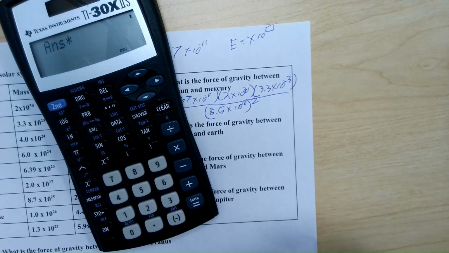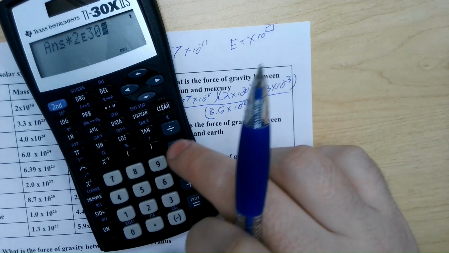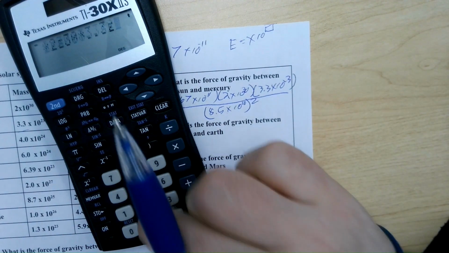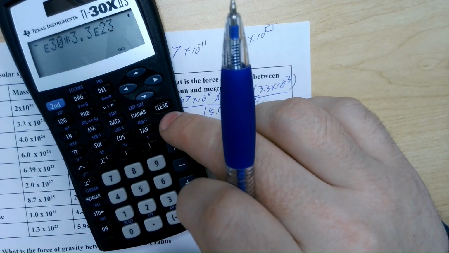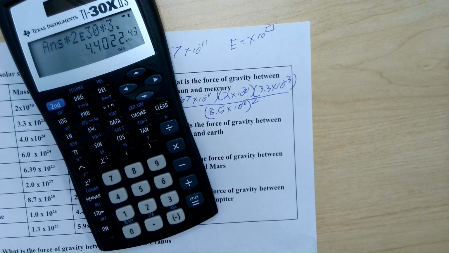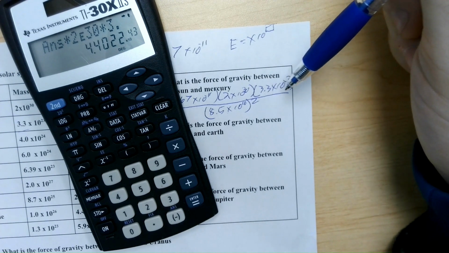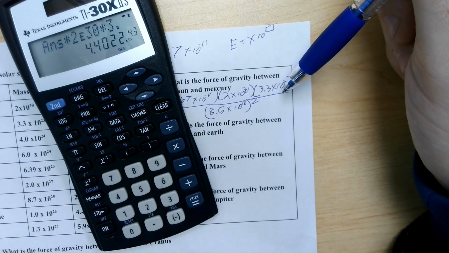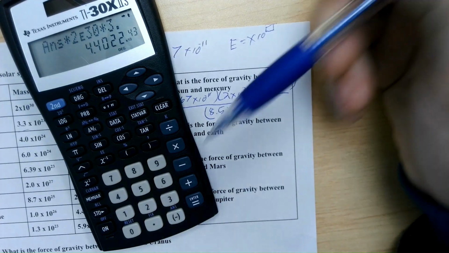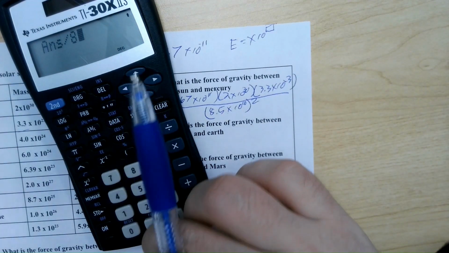So we'll go ahead and continue our calculation. So 2 times 10 to the 30 times 3.3 times 10 to the 23rd, and that is going to be equal to 4.4 times 10 to the 43rd. Now you can go ahead and put this all in at once. That's fine. Again, there can be some missteps. I like to do it one at a time, but again, do whatever is helpful for you.